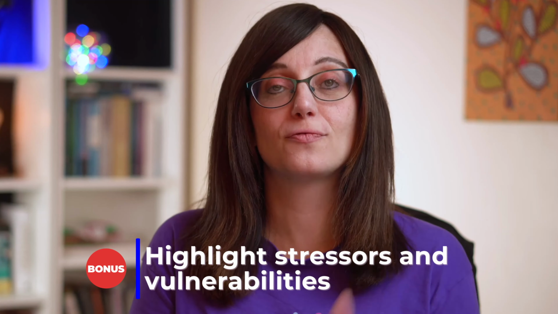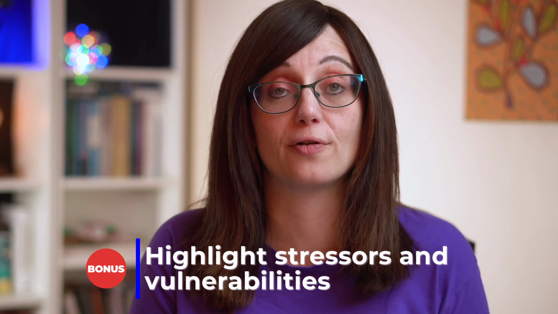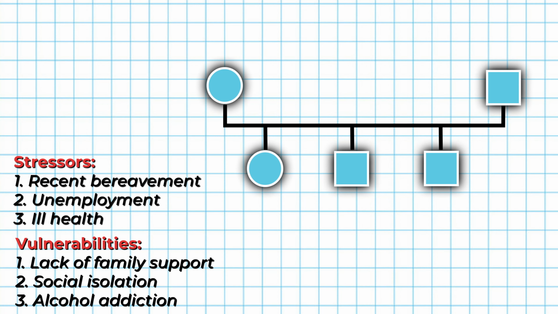And as a little bonus tip, it can be a beautiful addition to add stressors and vulnerabilities as a little note in the corner of the genogram. So what are the top 3 stresses of this family and what are the top 3 vulnerabilities? This can be a bit of extra information. It's not necessary, but it can be nice if you can add it in.